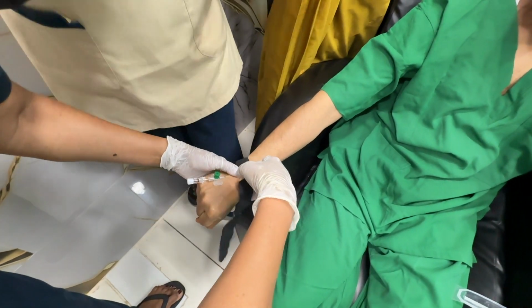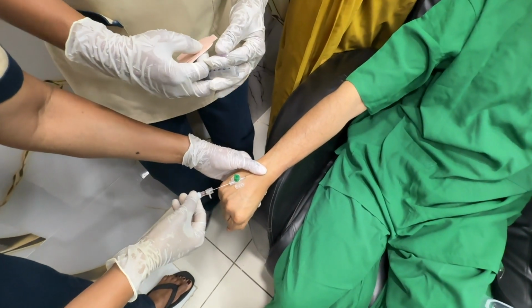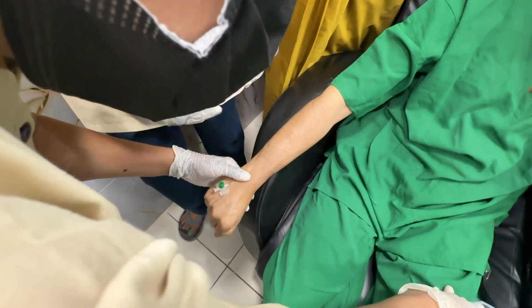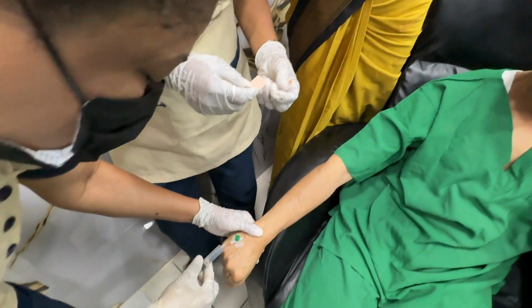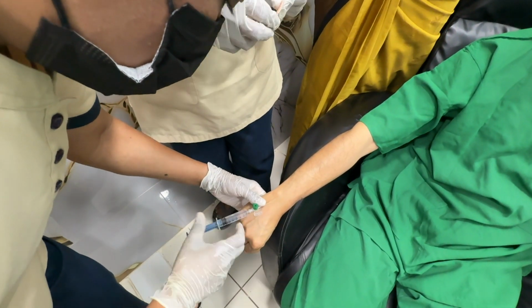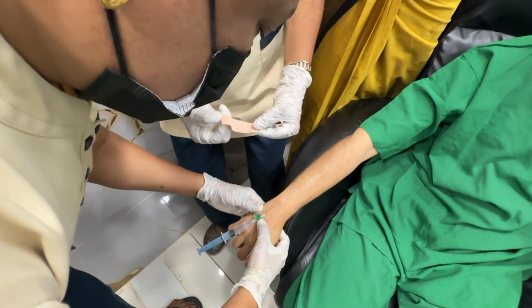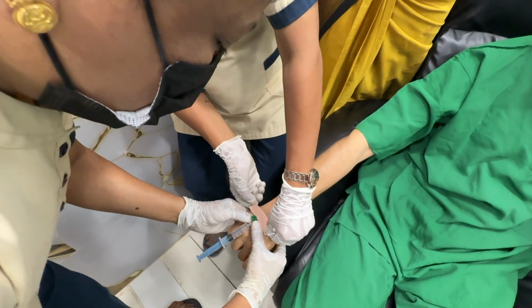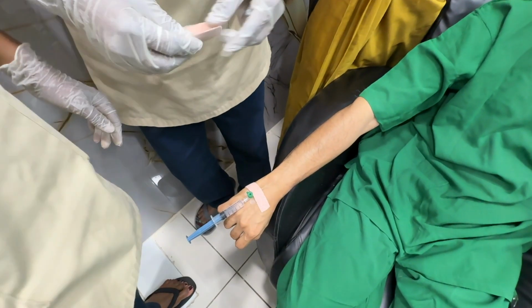This is a real-time procedure and no steps have been missed. The entire procedure from start to finish has been recorded. Once the recipient site has been located, we put our prime solution to flush it to ensure that it is in place and lock the venflon in position.